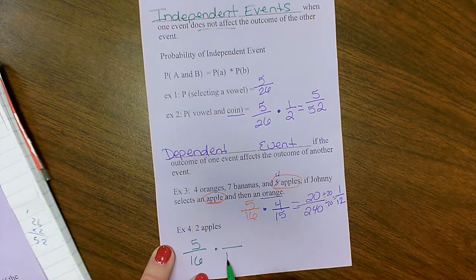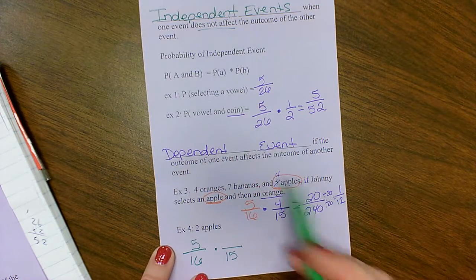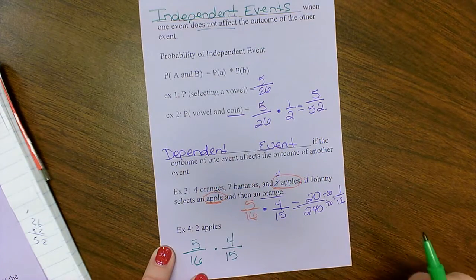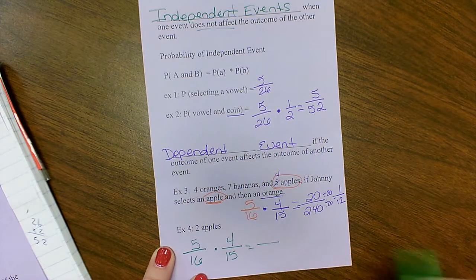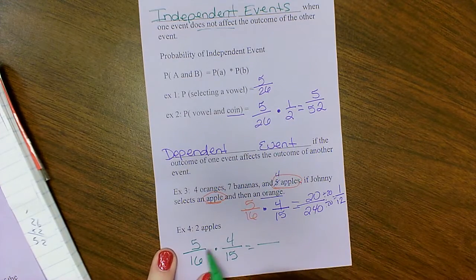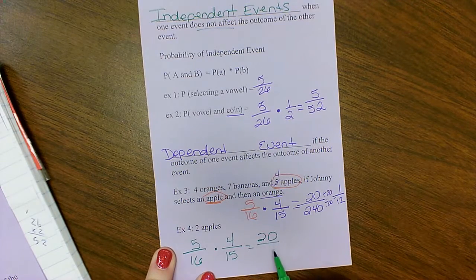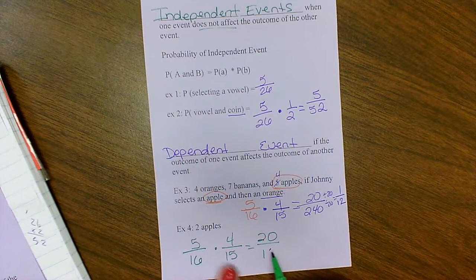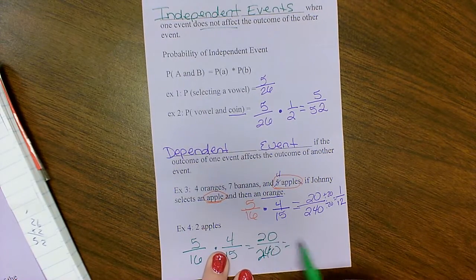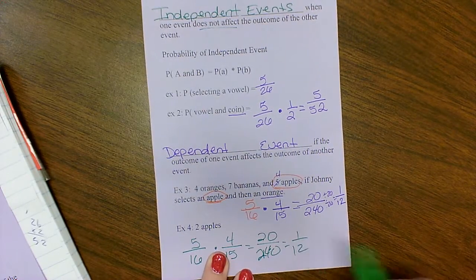So now I only have 15 total, and I have 4 apples left. Multiply across, I'm going to get 20, and, oh yeah, 240, simplify again, 1 over 12.